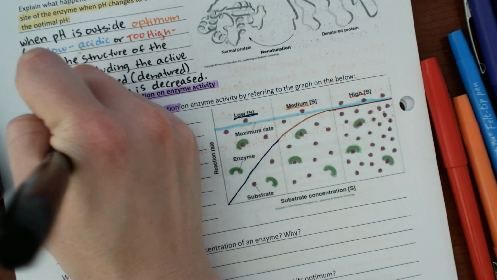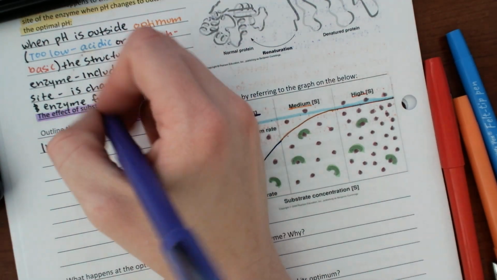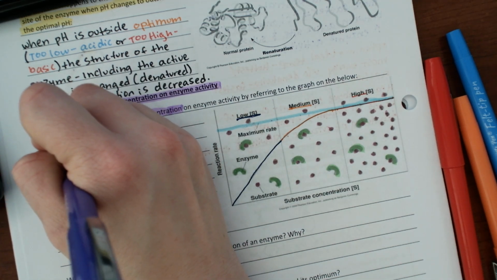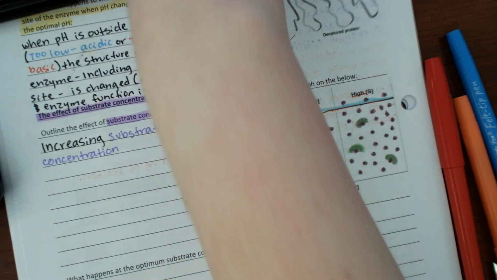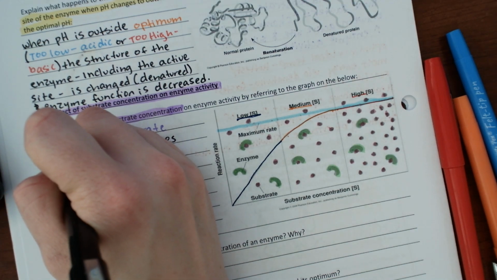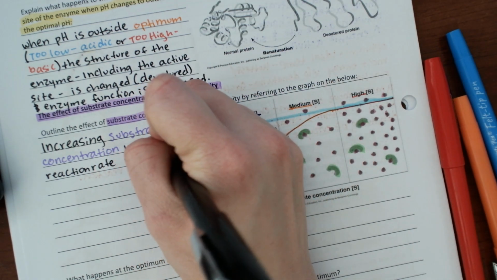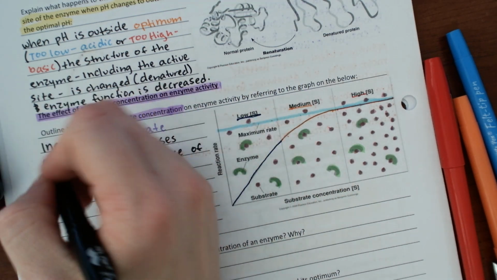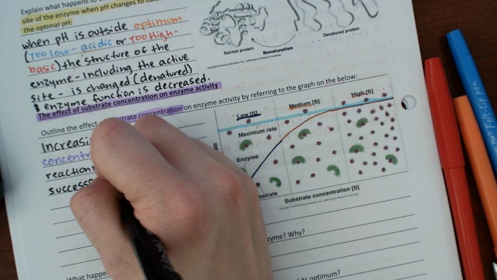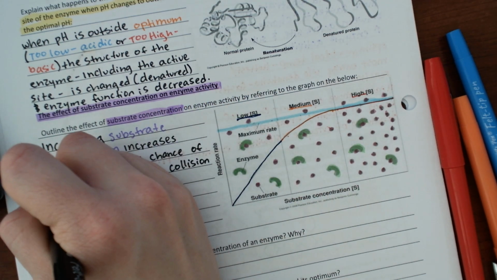Increasing substrate concentration increases reaction rate because chance of successful molecular collision increases.